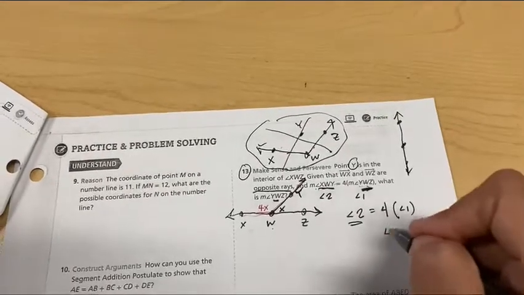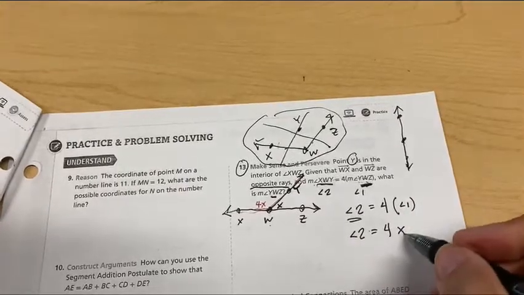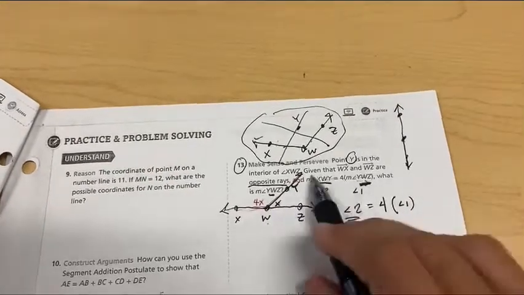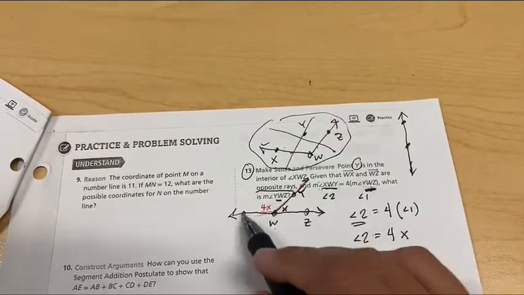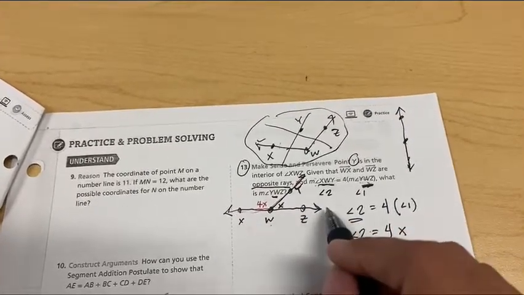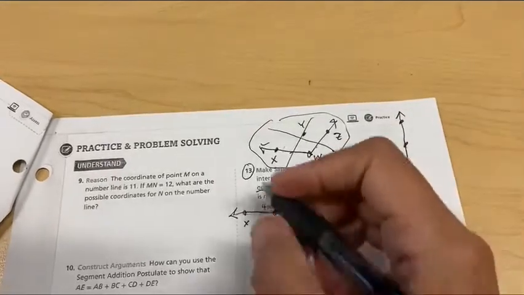So, you see why it makes sense? I called that X, so I know the measurement of angle 2. Whatever X is, this one is 4 times as big, because that's what they said. Now, the other interesting thing I know, because of this protractor rule, is that a straight line, or a straight angle, has to equal 180 degrees.